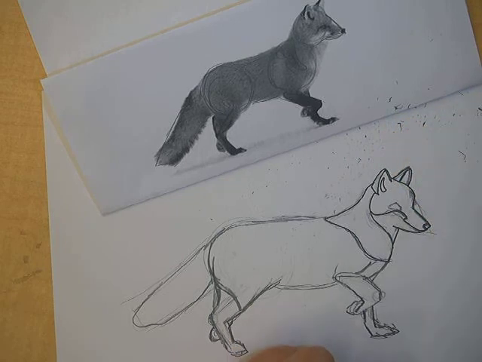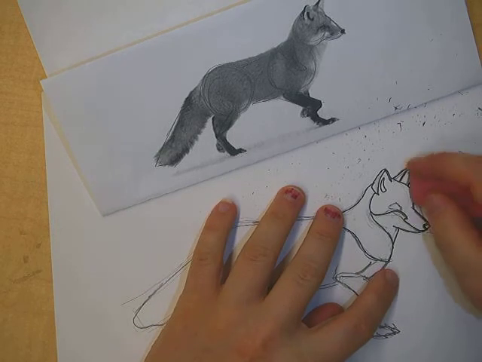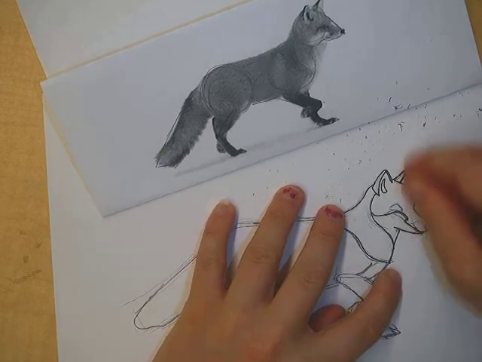But it's nice to get this started here. I like working on the patterns.